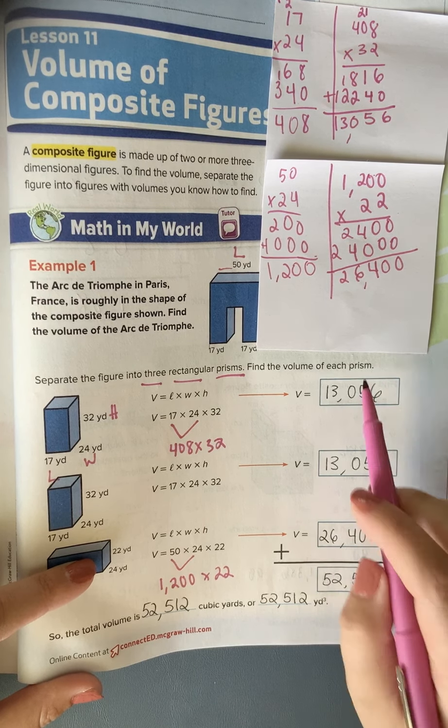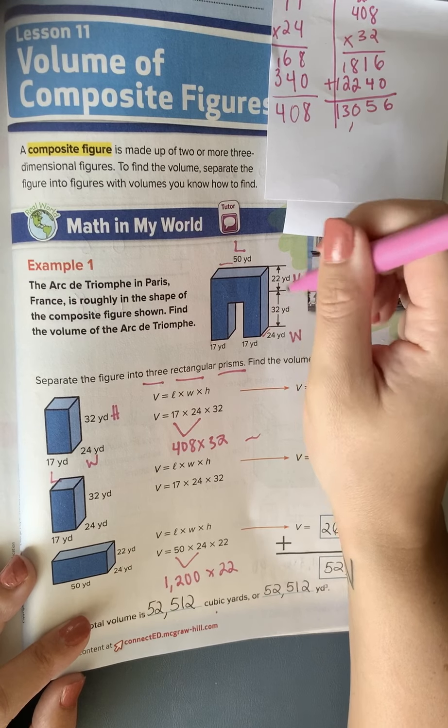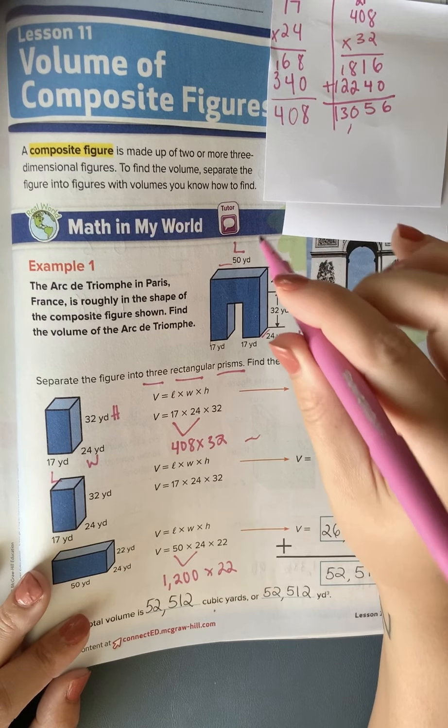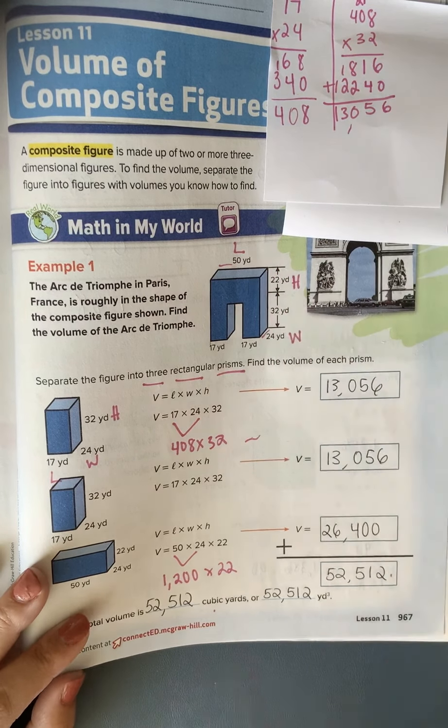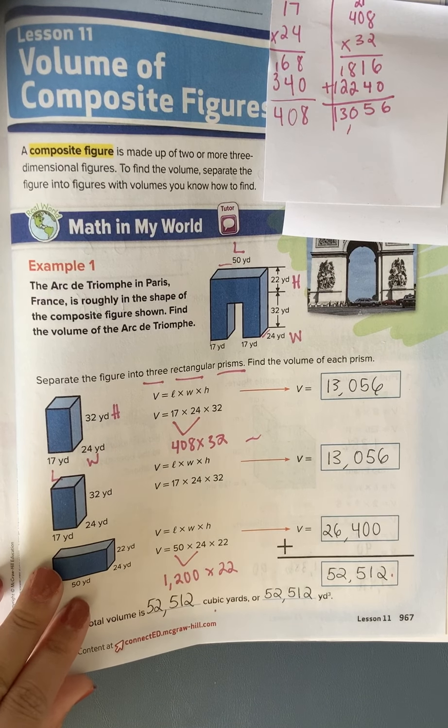So the entire volume for this entire figure, which is real life, it's literally in Paris, France, the total volume is 52,512 cubic yards, or 52,512 yards cubed. So again, you can say either way, but make sure that you are taking the composite figure section by section, find the individual volume of each, and then add all of those together.